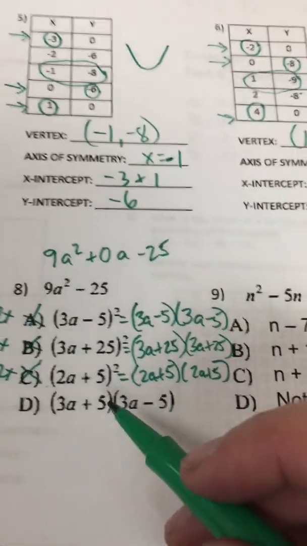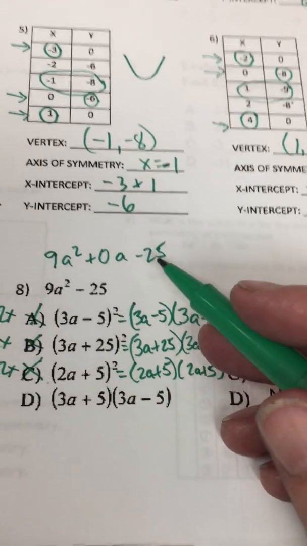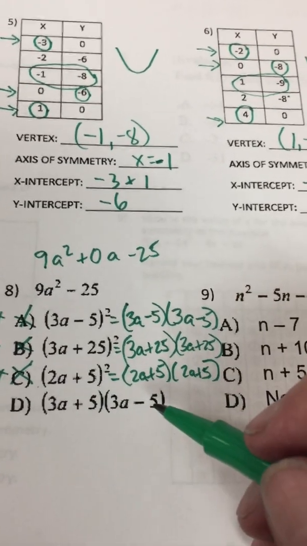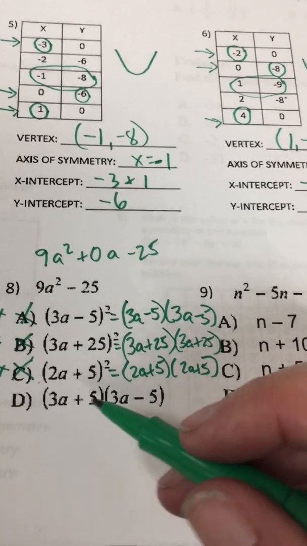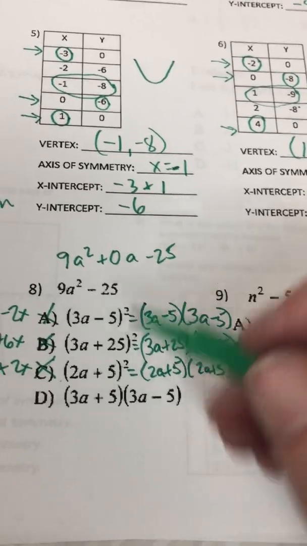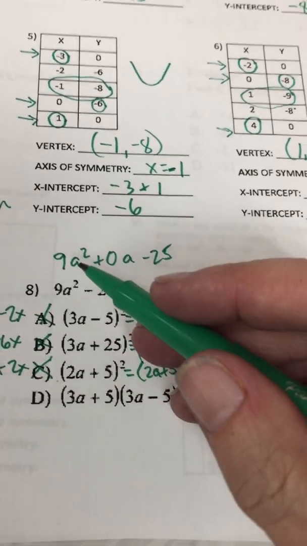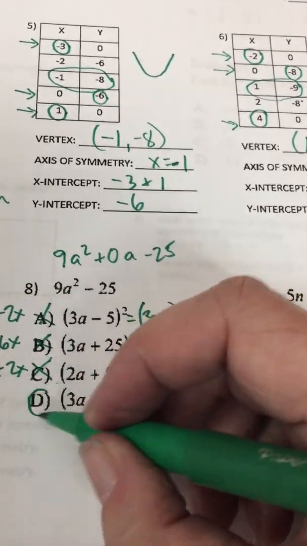Let's see if the last one works. What's 5 times negative 5? That does give me a negative 25. If I add these two numbers together, they should cancel out to a 0, do they? They do. And if you multiply 3a times 3a, do you get 9a squared? We do, so I think D is the right answer.